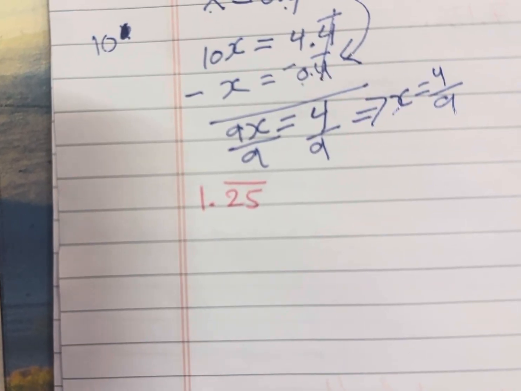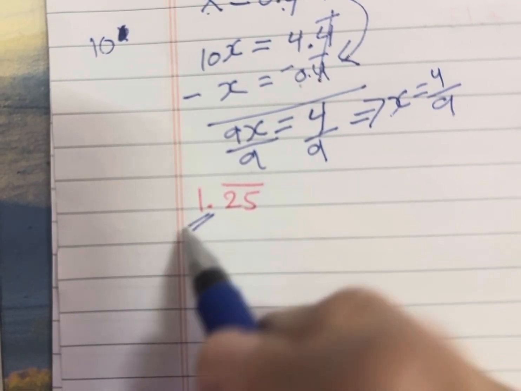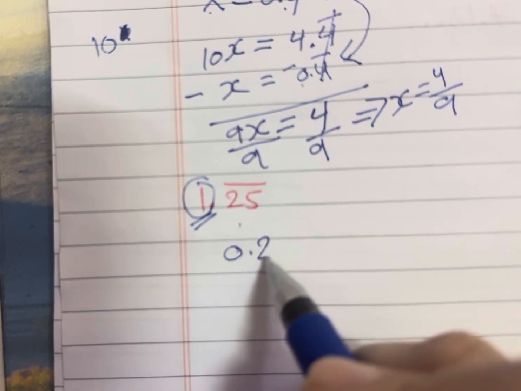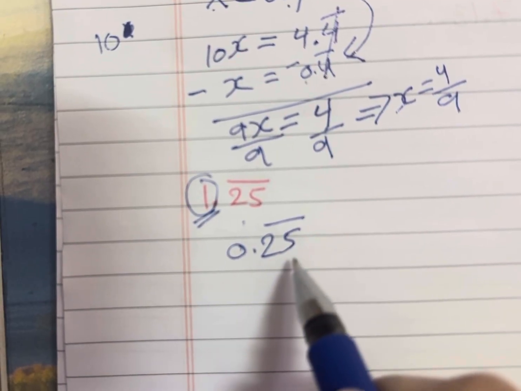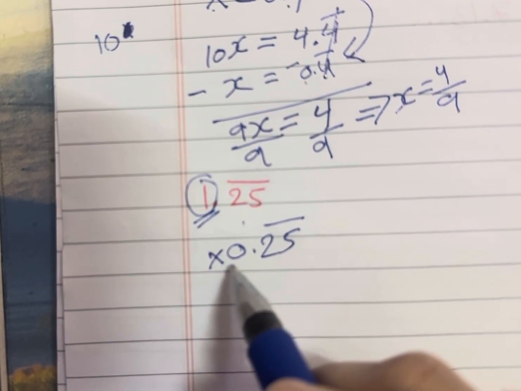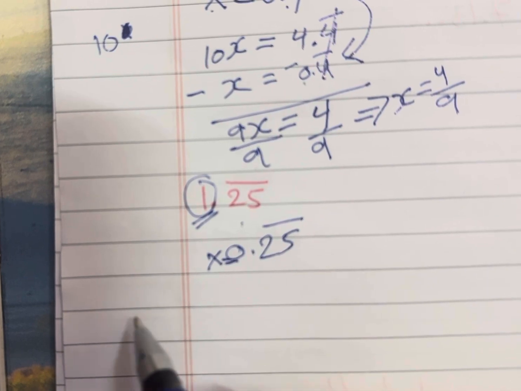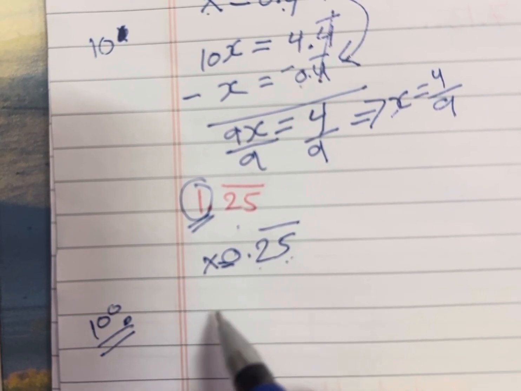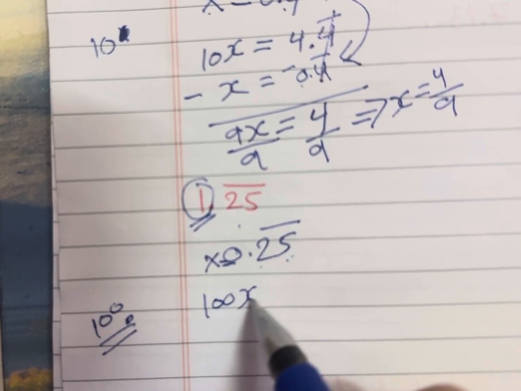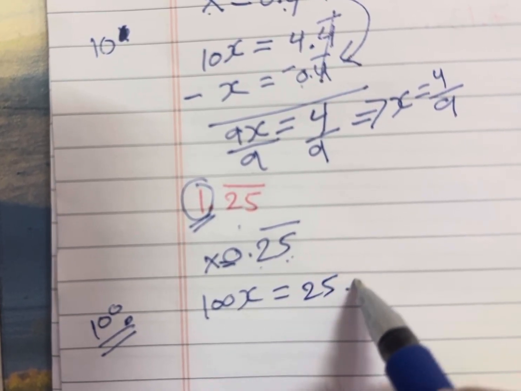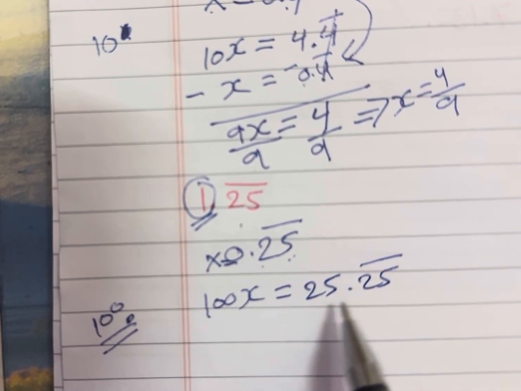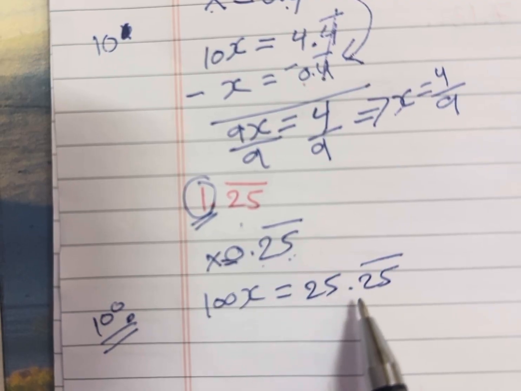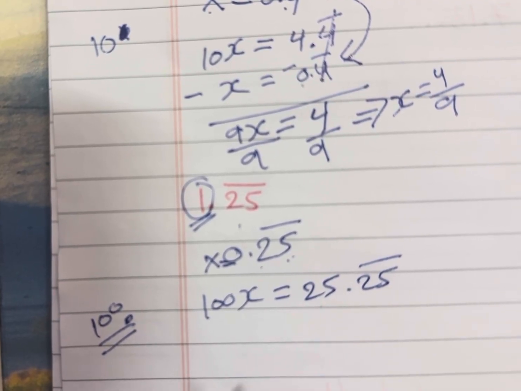What about if I have a whole number? If you have a whole number, leave it out. Deal with the decimal, so 0.25. Again, 2 digits, so I set it equal to x and multiply it by 100. Why do I choose 100? Because I have 2 digits. So 100x equals 25.25. Don't forget, students, the number that is repeating is the same number before and after the decimal point.